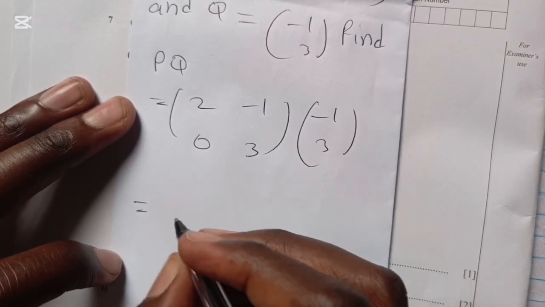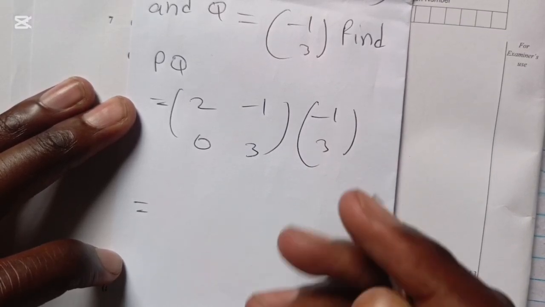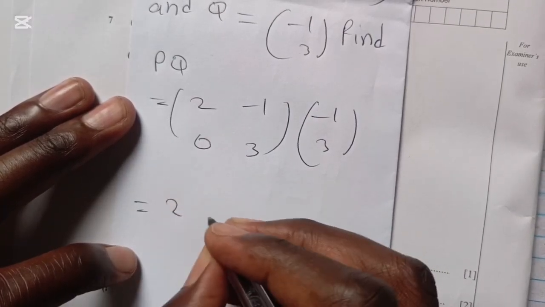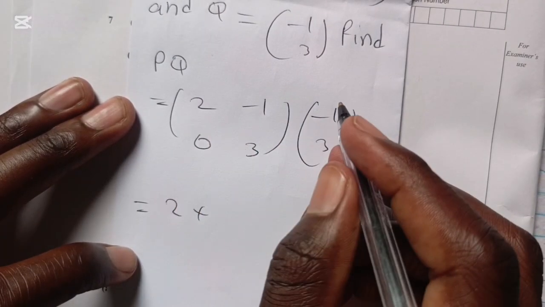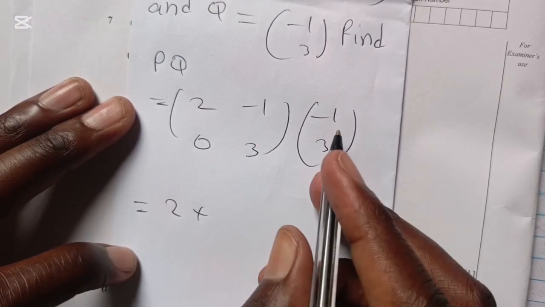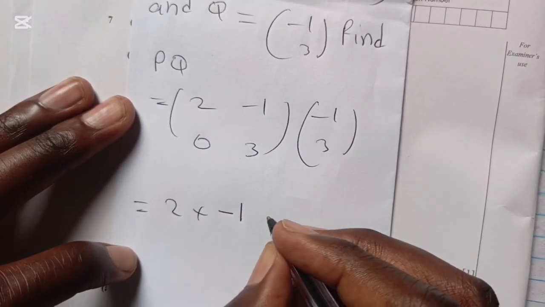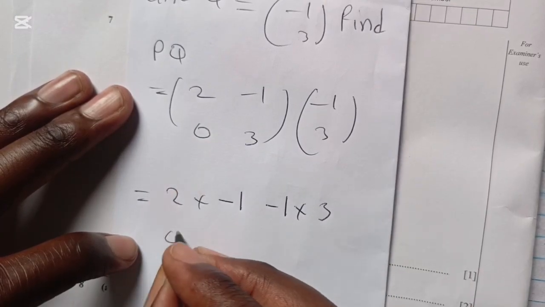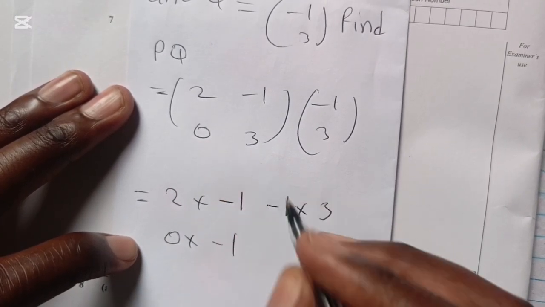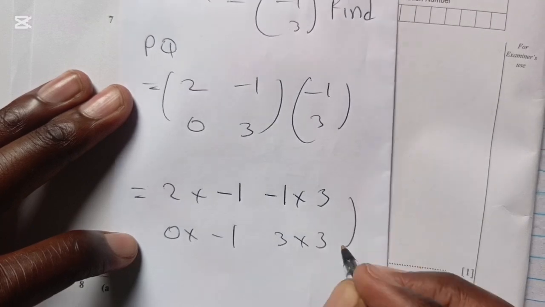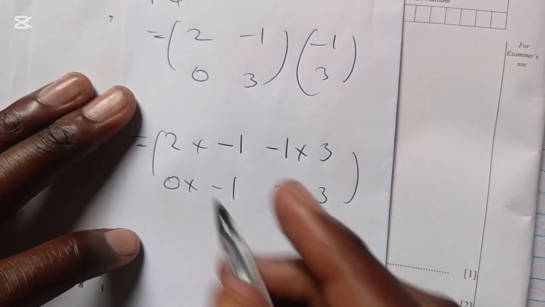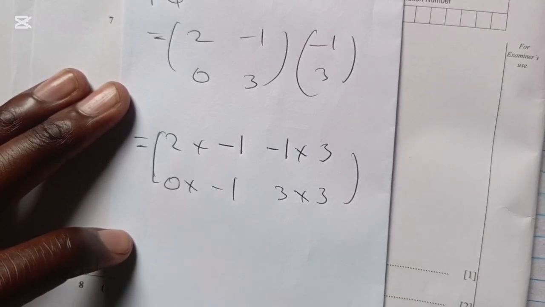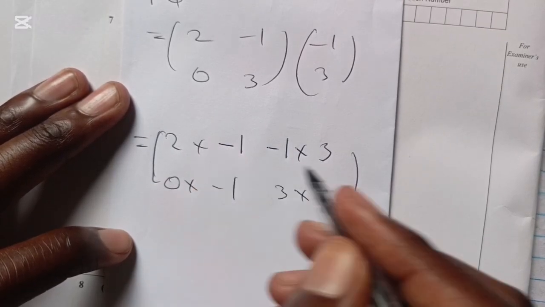As we close the bracket, we're coming here, guys. Here we multiply now. I'll make it easy. I'll show you step by step so that we follow. So guys, here we're going to say 2 times what? You multiply row by column. So you say 2 times -1, then -1 times 3. So you come again. Here you say 0 times -1, then 3 times 3. Close bracket. Okay. So when you close this bracket, it simply means now we have to deal with the numbers that are inside. So this multiplication sign has to go.